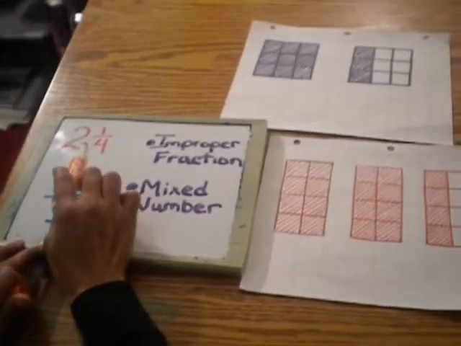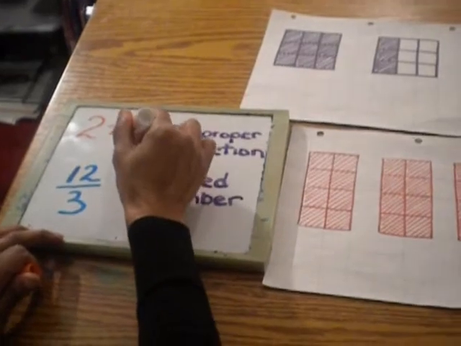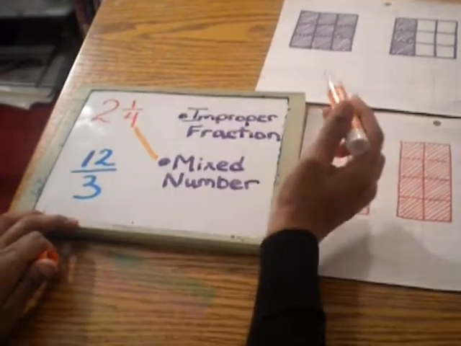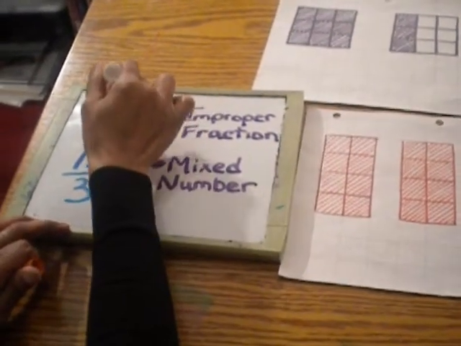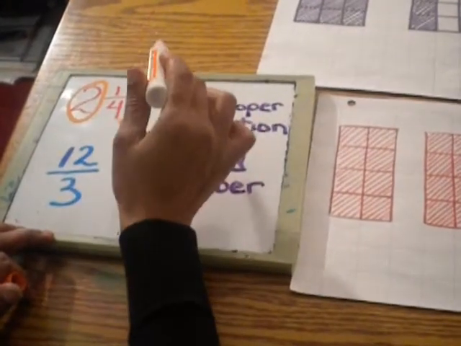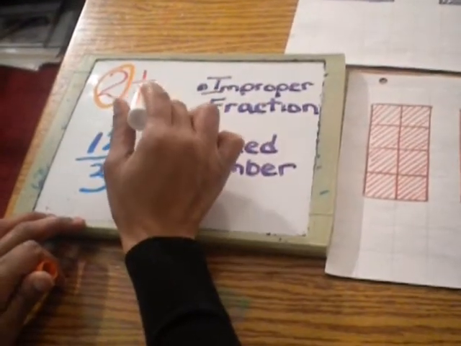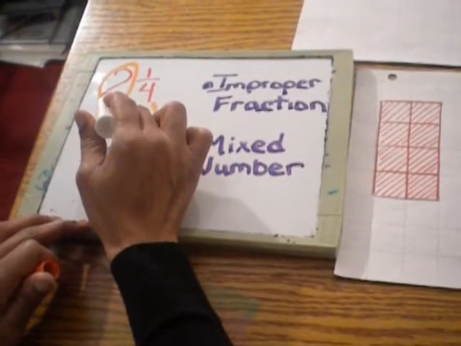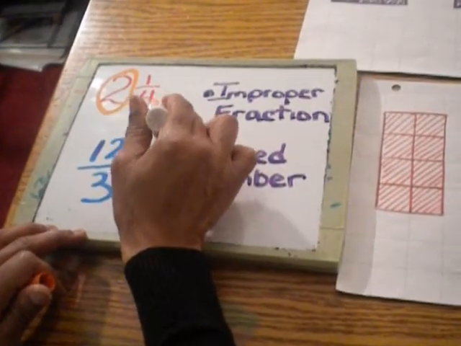2 1/4 is called a mixed number. A mixed number is made of two numbers, the whole number and a fraction. The whole number in this case is 2, and the fraction is 1/4.